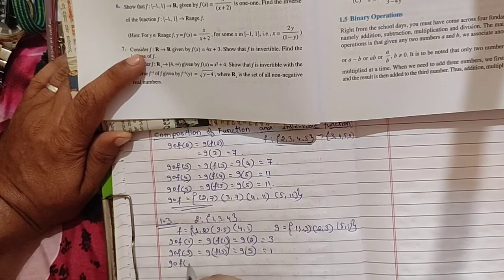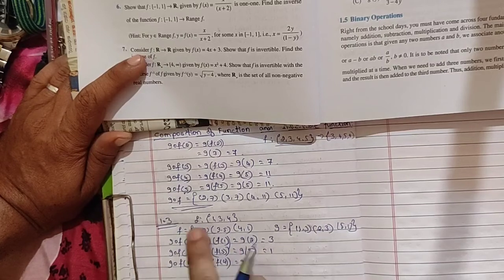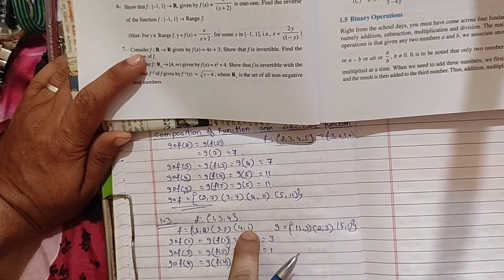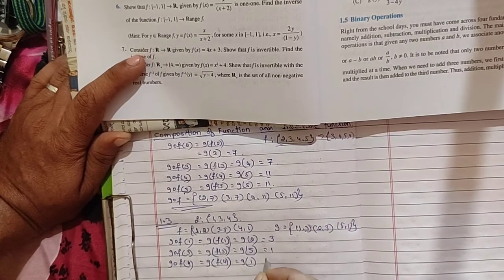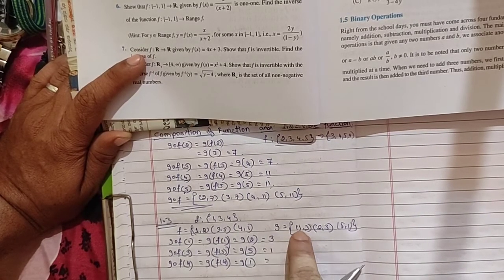Now what do I have to take? It is 4. Next, G of F of 4 equals G of F of 4, you have to check it here. This is the function F, x is 4 and what is F of 4? F of 4 is 1. Okay. Now G of 1 is here.